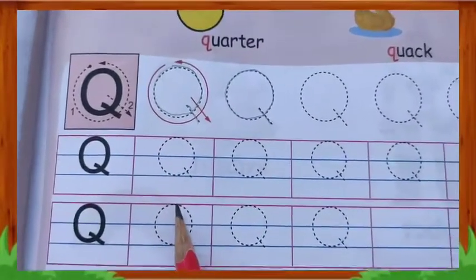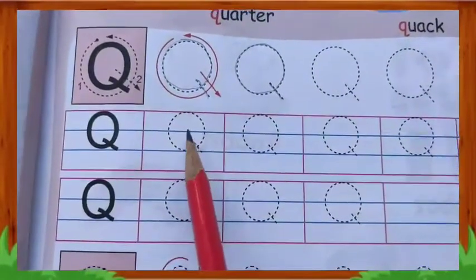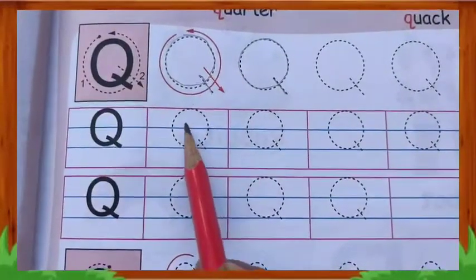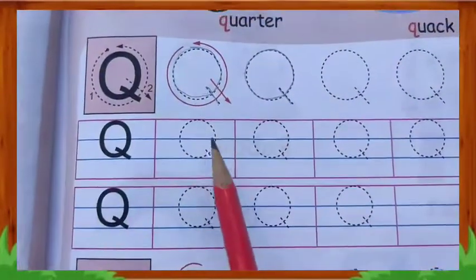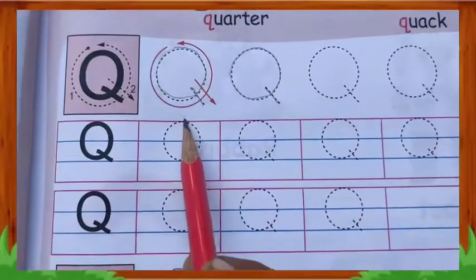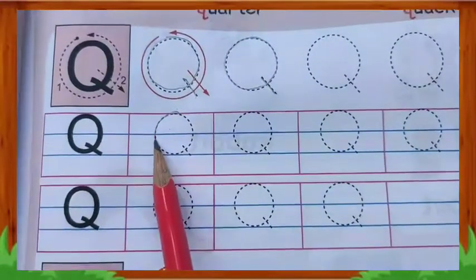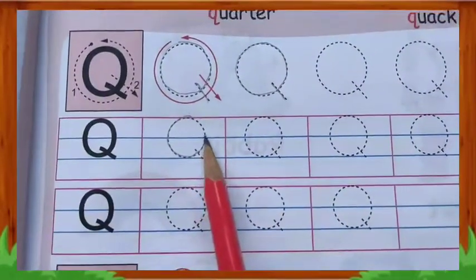How to write in a 4-line book? We use only 3 lines. 1, 2, 3. Round and stop.